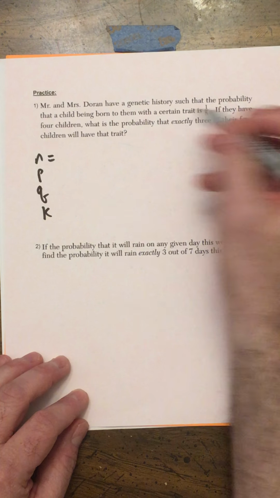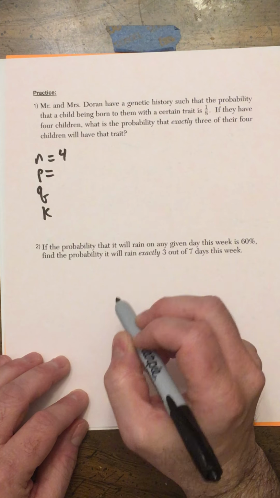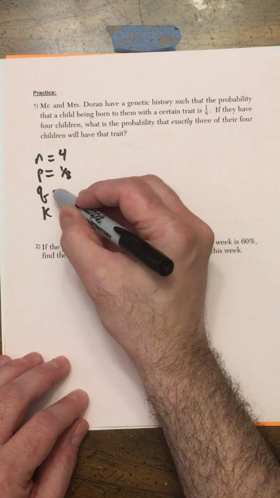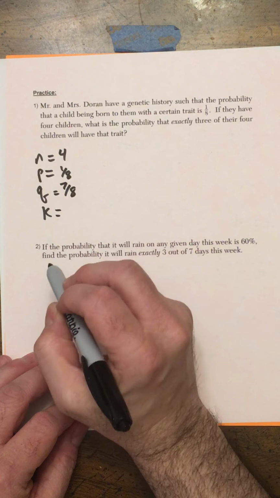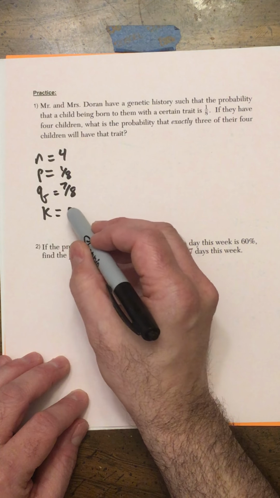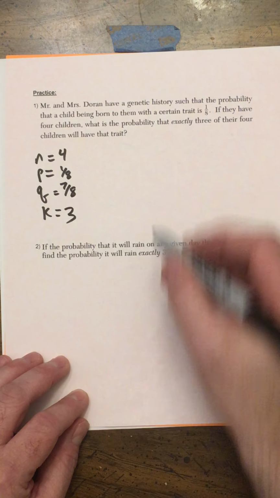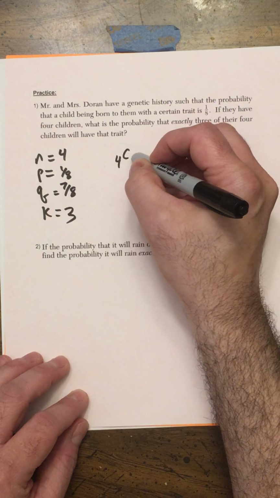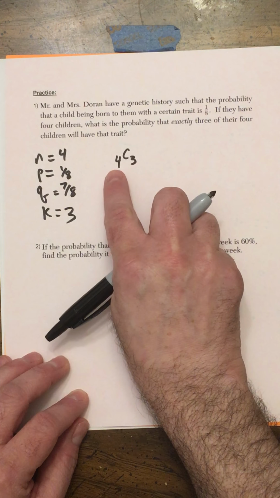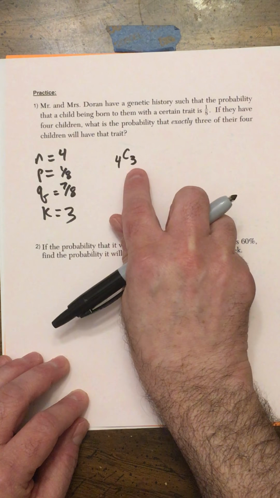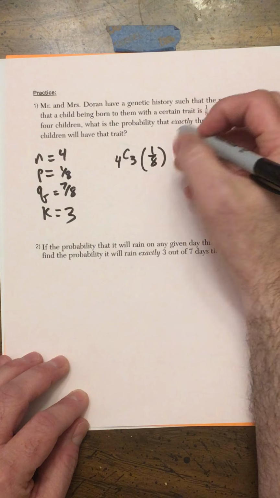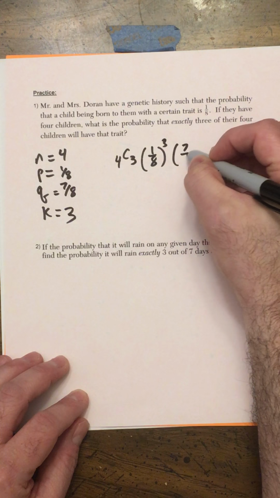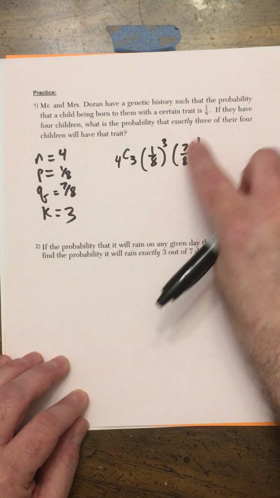They're having 4 children. The probability of having that trait is 1/8, which means the probability that they don't have the trait is 7/8. And we want exactly 3 to have that trait. So we're going to do 4C3. Out of 4 children, 3 of them, we want to see if they have the trait. Probability of success is 1/8. So we're going to have 3 successes and that many failures, 1 failure.